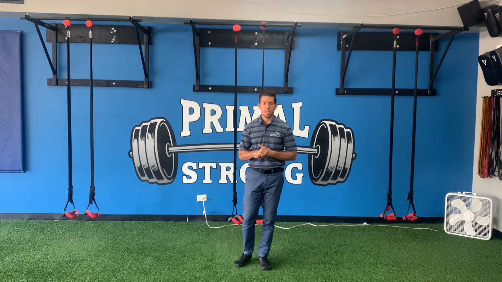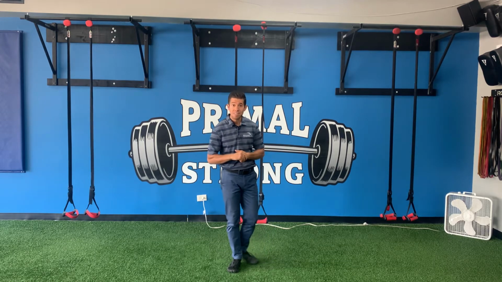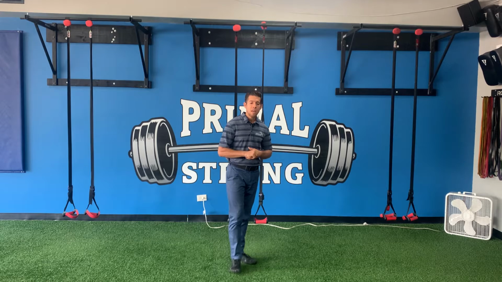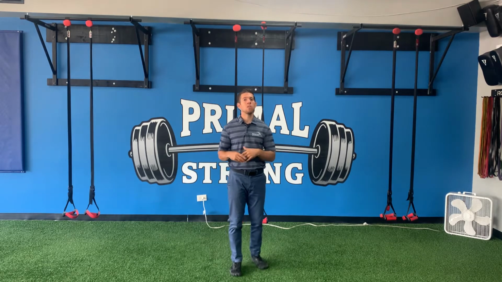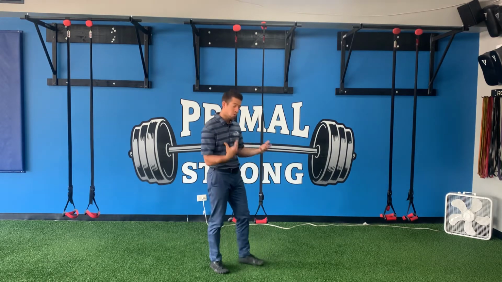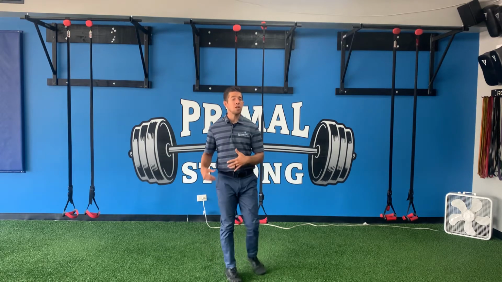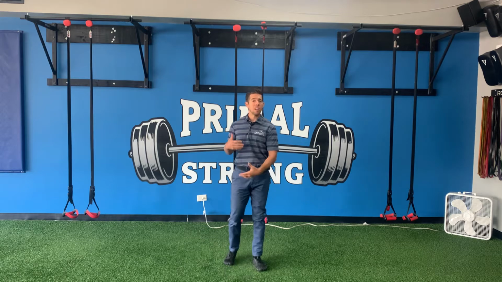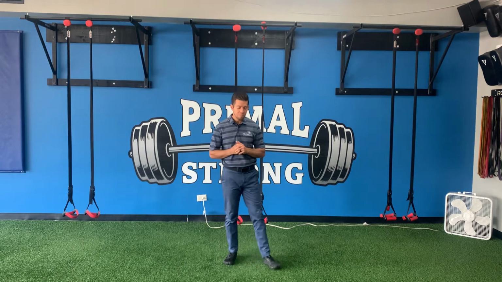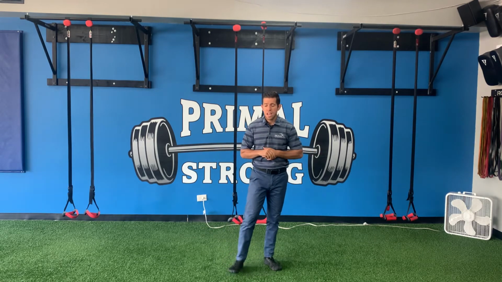So for example, if somebody comes in, we will start our range of motion tests with flexibility and mobility. And mobility is breaking down how well the joint can move. So for example, hip flexion. Can you get 120 degrees of pure hip flexion without compensation elsewhere? And we'll run through a bunch of tests.